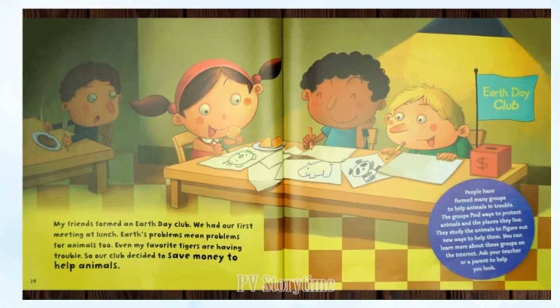My friends formed an Earth Day club. We had our first meeting at lunch. Earth's problems mean problems for animals too. Even my favorite, tigers, are having trouble. So our club decided to save money to help animals. People have formed many groups to help animals in trouble. The groups find ways to protect animals and the places they live. They study the animals to figure out new ways to help them. You can learn more about these groups on the internet. Ask your teacher or a parent to help you look.